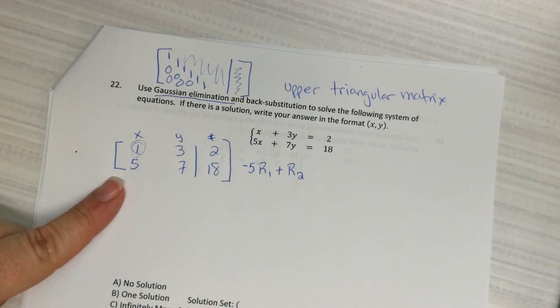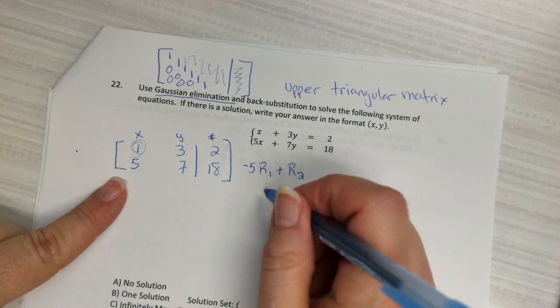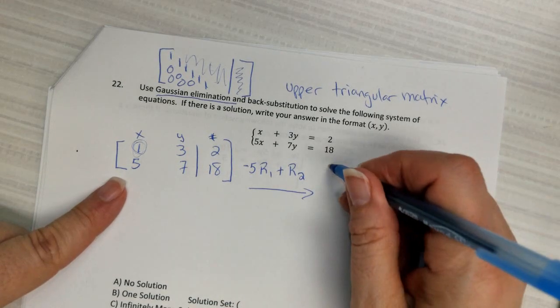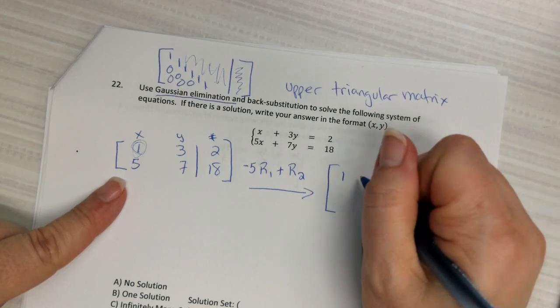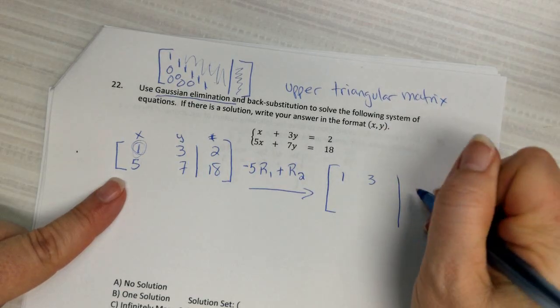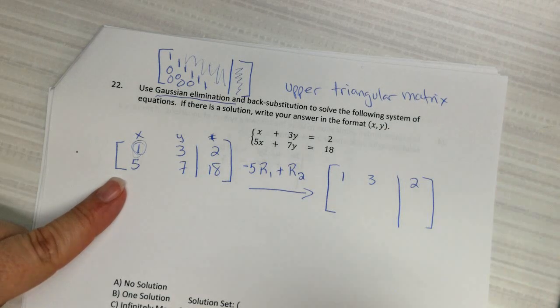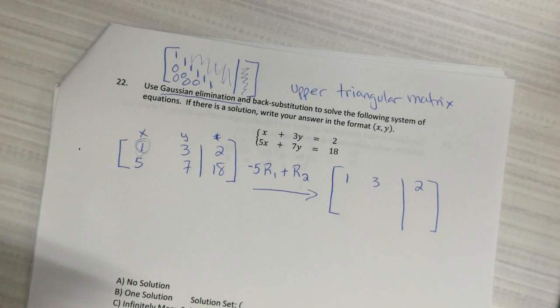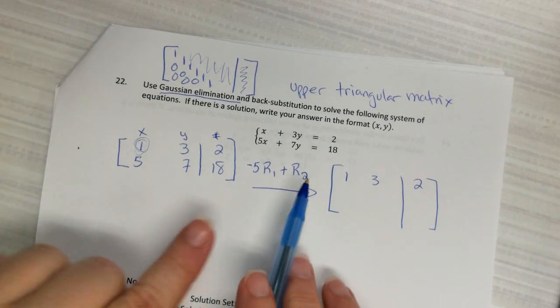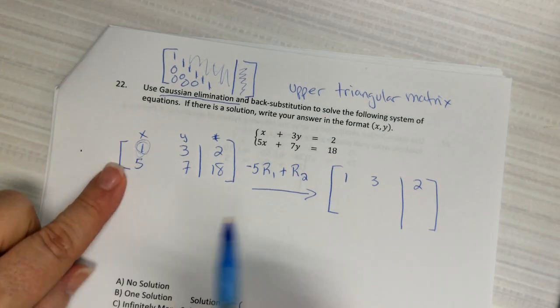Okay, so this is the notation that I use. So when I do this, my first row does not change. It's still 1, 3, and 2. My second row, I know this is going to be a 0, right? Because -5 times 1 plus 5 is 0.